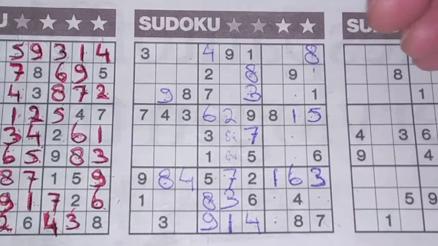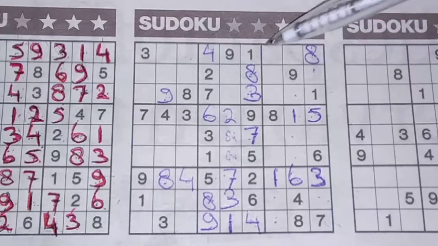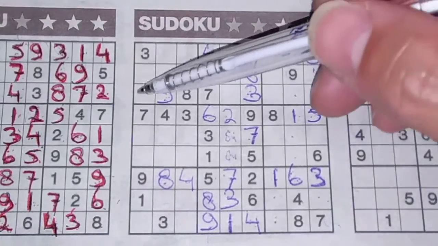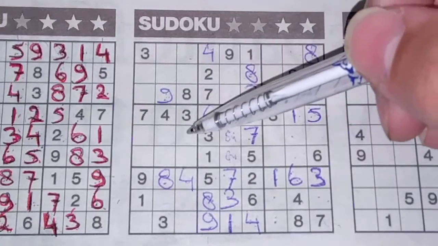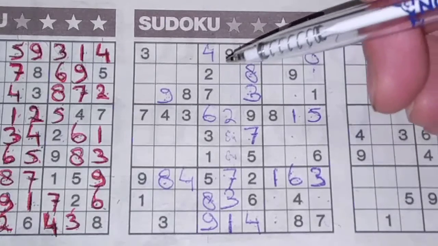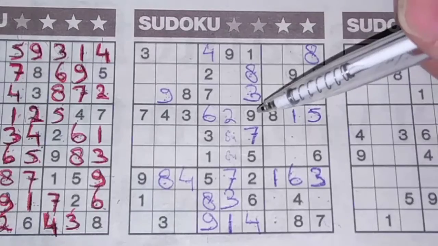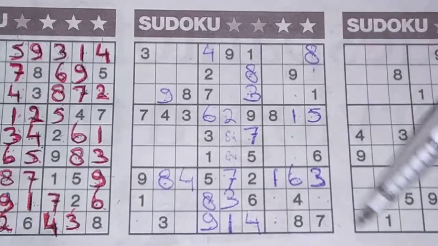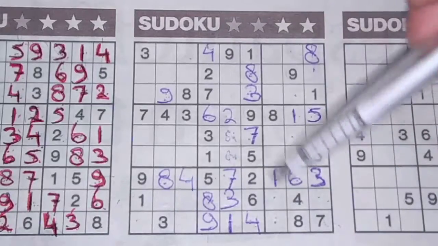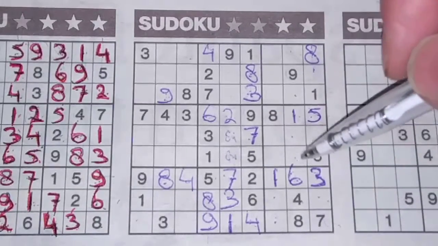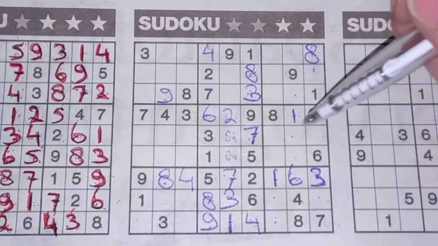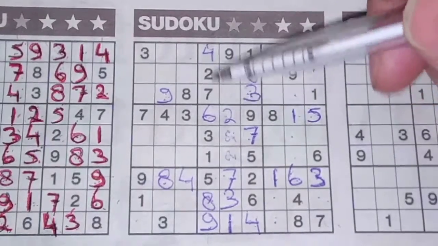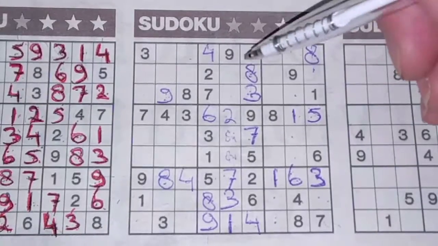Then 2. Well. I think I need to mark some boxes.